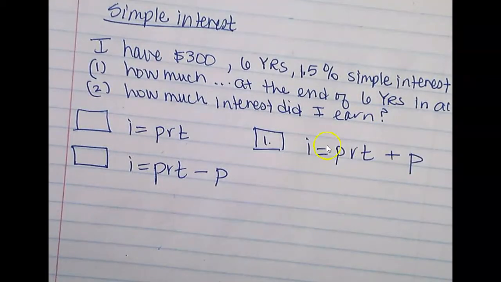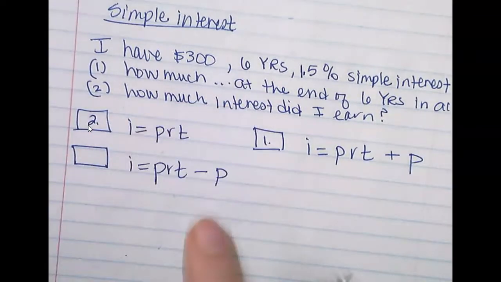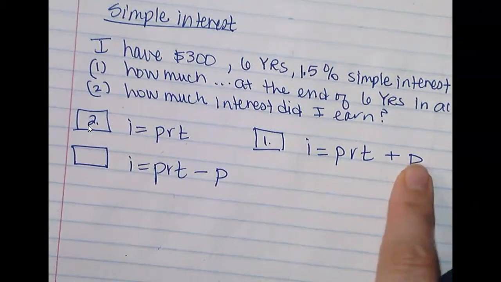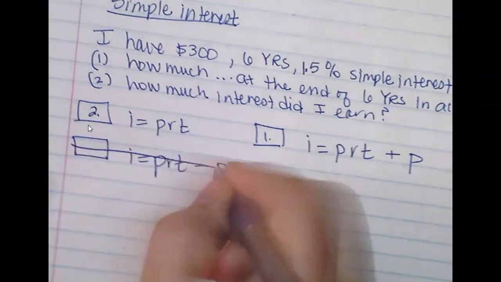Question two, how much interest did I earn? Well, is it this one or is it this minus P? And did we have both? No. This one's invalid. This was question two. The subtract goes to compound interest. The add goes to simple interest. So, trick question, don't use that.